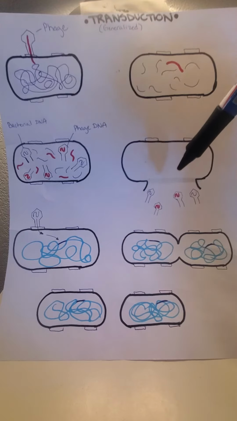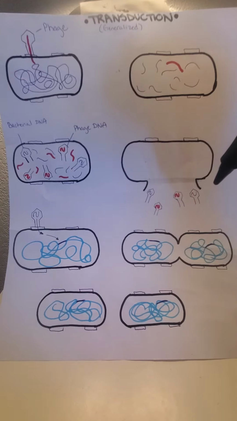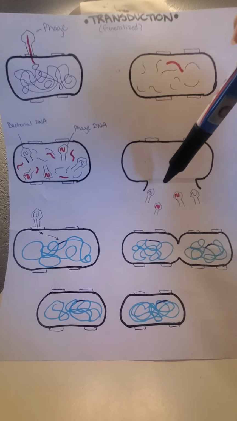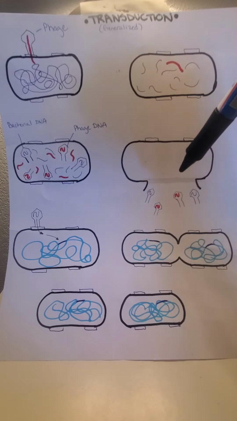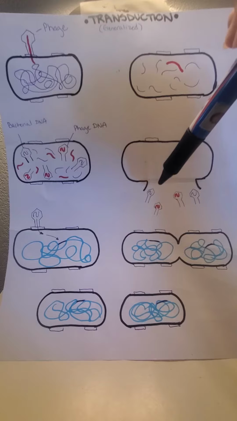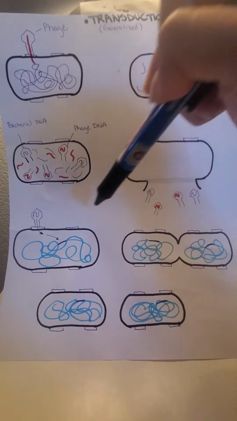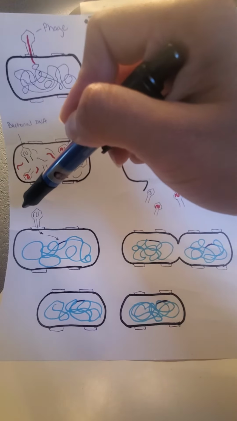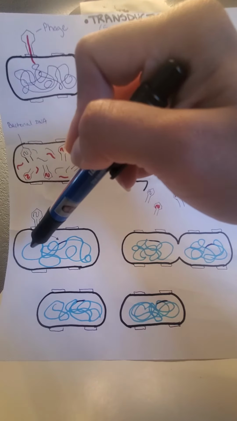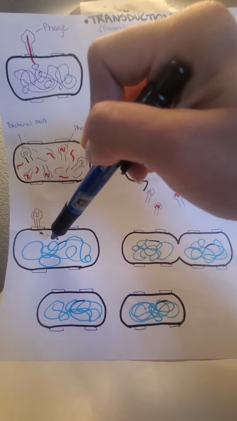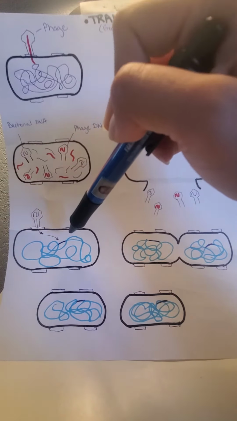So then just as the phage DNA wants to repeat the lytic and lysogenic cycle, the bacterial phages that were accidentally formed want to do so as well. So therefore, these bacterial DNA repeat the cycle. They attach themselves and penetrate into another cell, infecting it and transferring the bacterial DNA into the new cell.